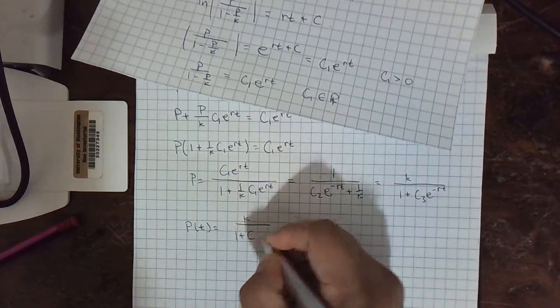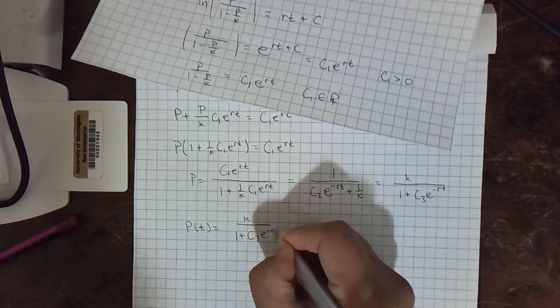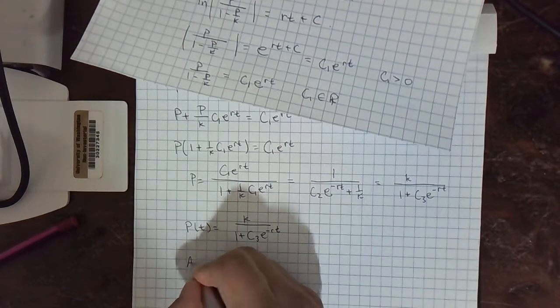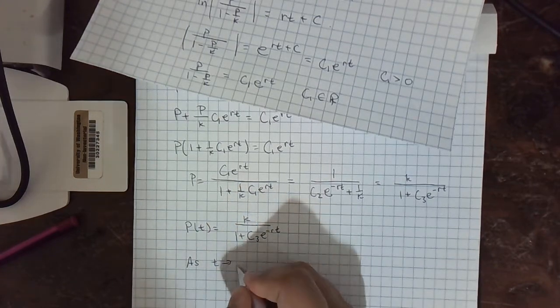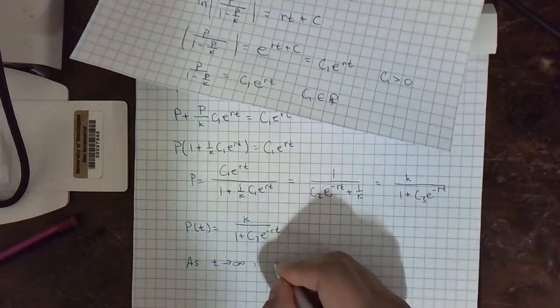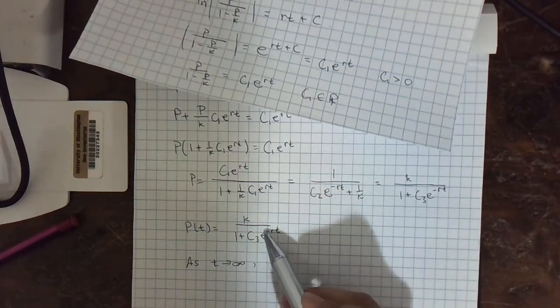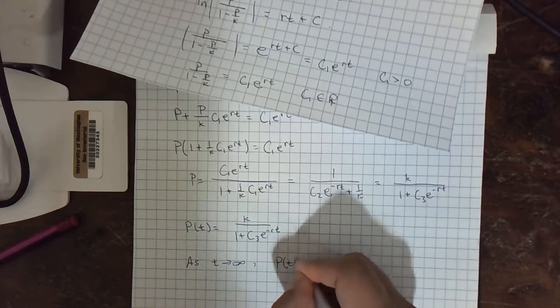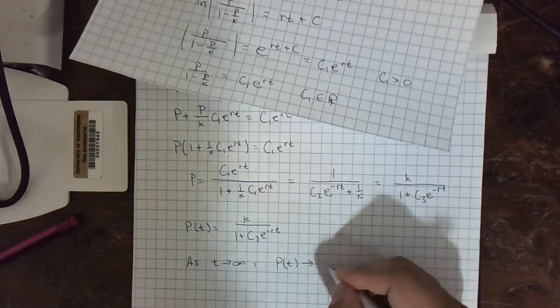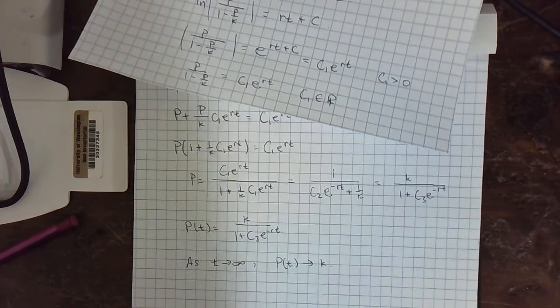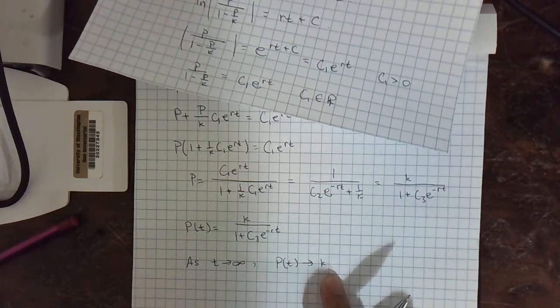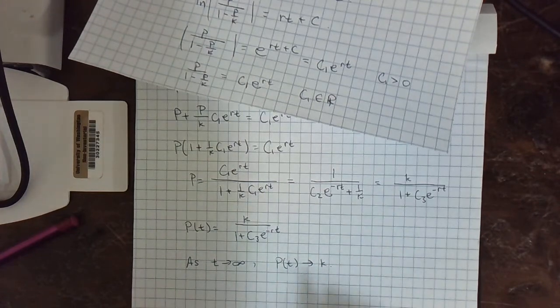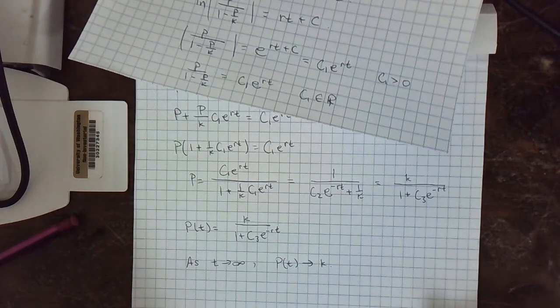Why do we write it like this? This is so that we can look at a limit. So as t goes to infinity, then what happens? Well, this part goes to 0, so the denominator goes to 1. So p of t actually goes to k over 1, which is k. So that's cool. k is the carrying capacity. So this actually tells us what we said at the beginning, is if we're either above or below the carrying capacity, the population is going to tend to the carrying capacity.